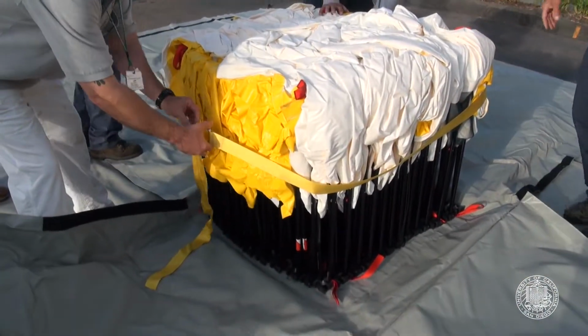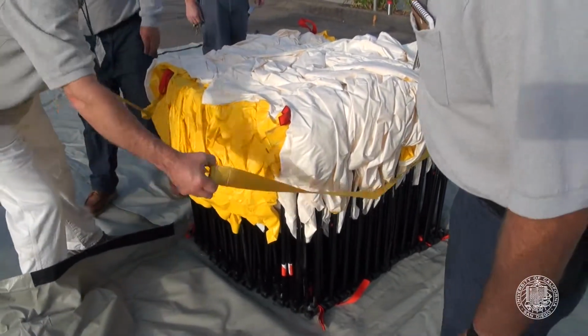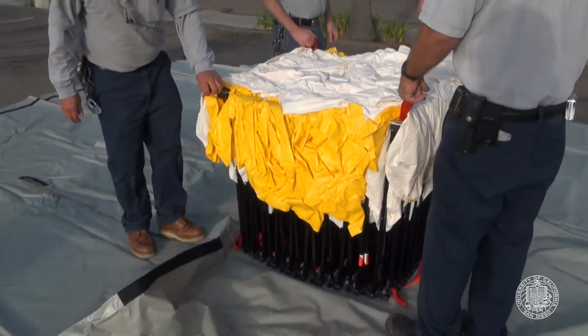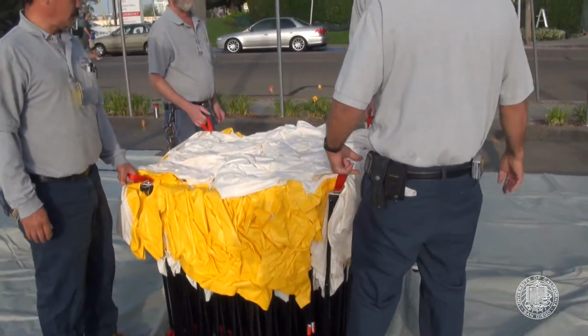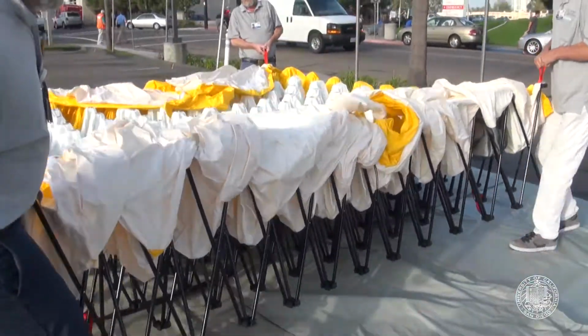Unband CMS. One man at each corner, spread CMS over floor.